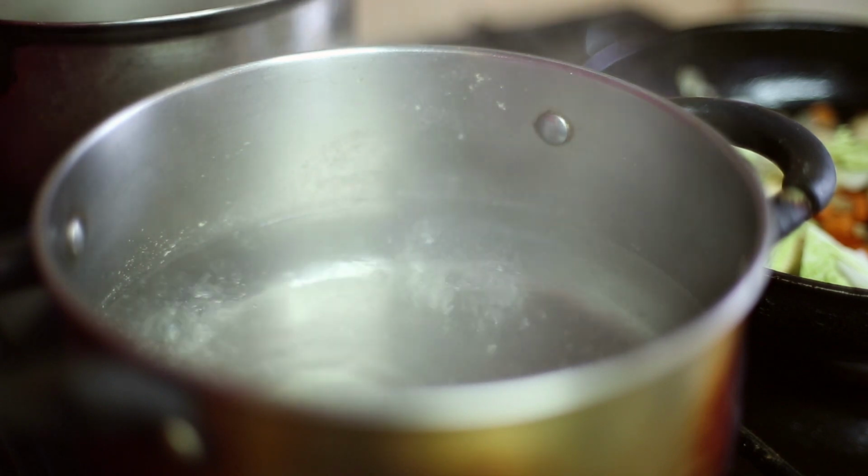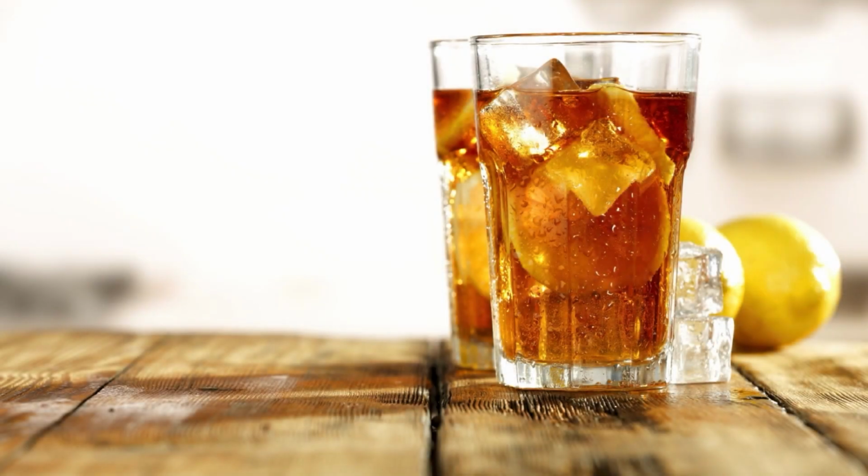Now let's look at the opposite of boiling. Here we have some delicious iced tea. Do you like sweet tea or unsweet tea? I myself live in the South, but nonetheless prefer unsweet tea. I know. Anyway, I digress.